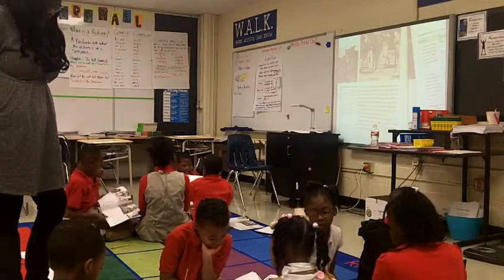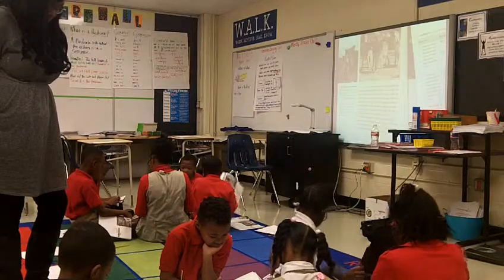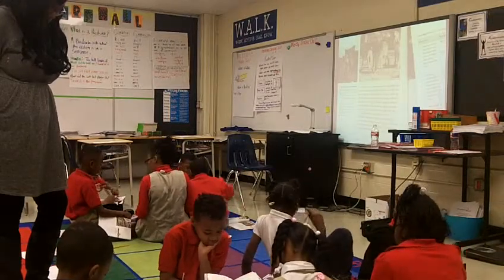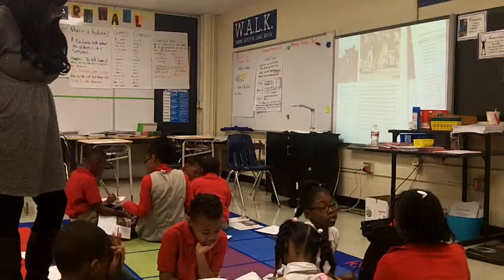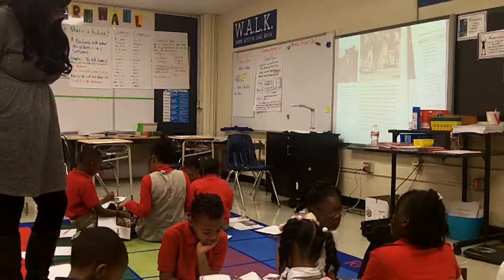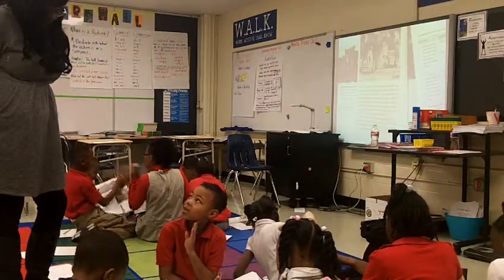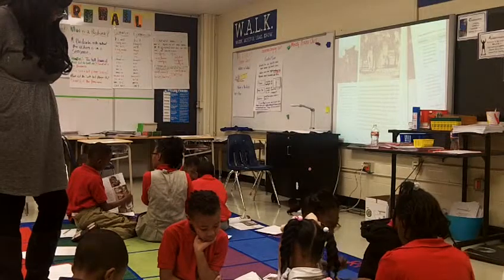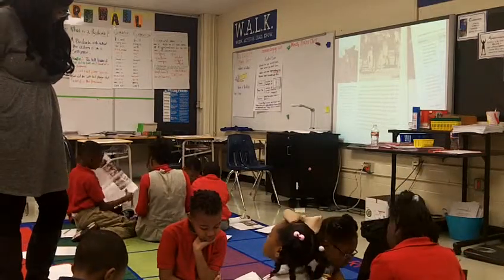Who are they showing respect to on page 18? Respect to each other. Come on, who are they showing respect to? I think they're showing respect.